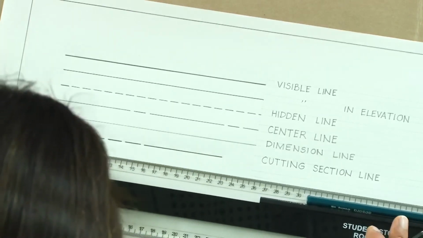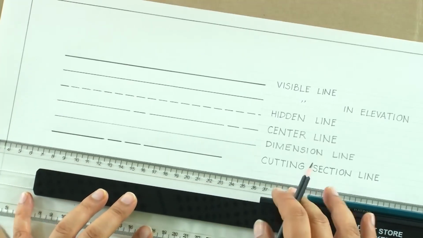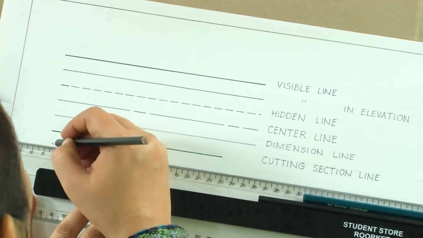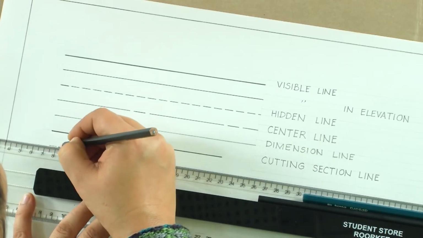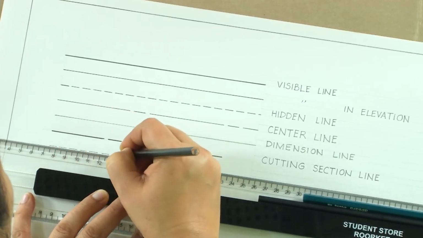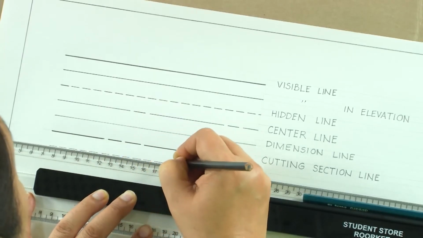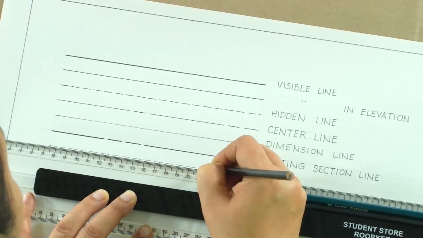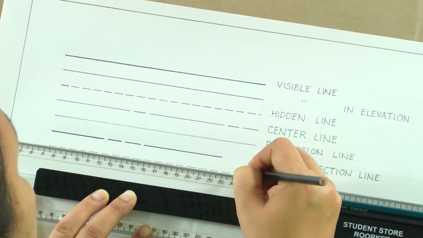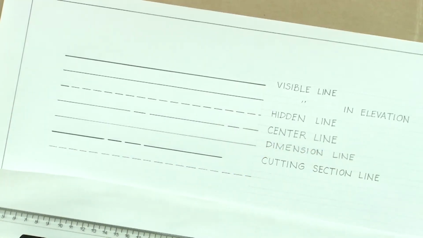Then we also have a stitch line. Now, the stitch line is very similar to the hidden line, but it is thinner and slightly lighter. So, we have equal sized dashes here, and it is called a stitch line.